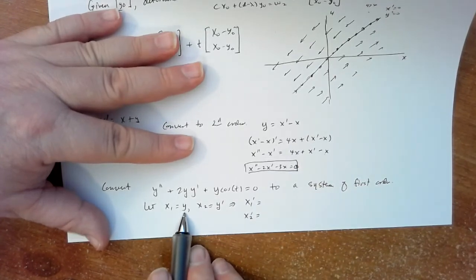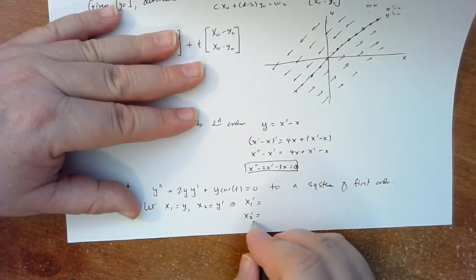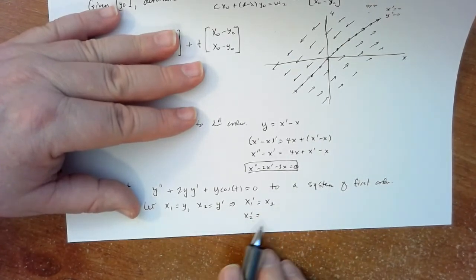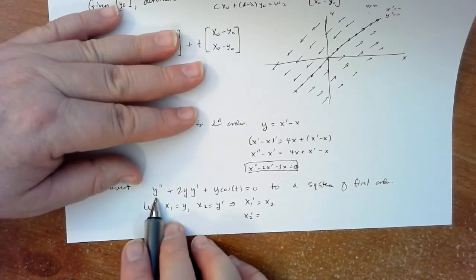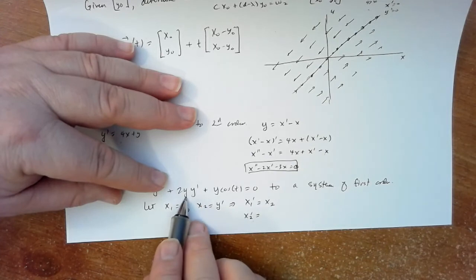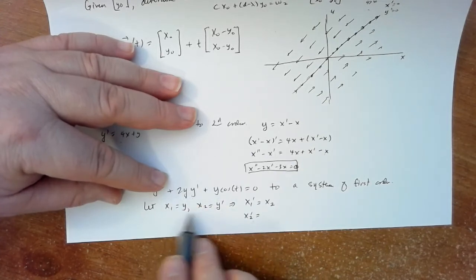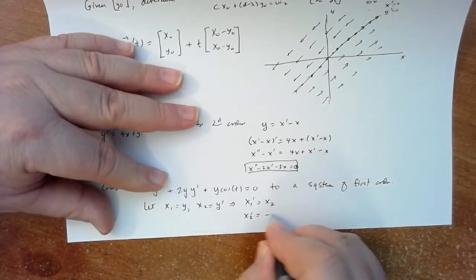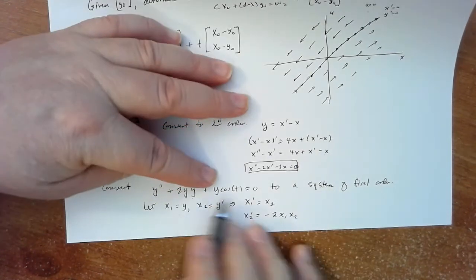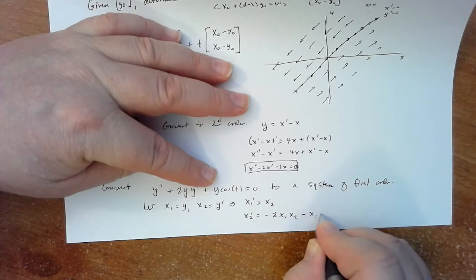x1 prime is y prime, which is x2. By the way, that's always going to be true. And x2 prime is y double prime, so I can just solve this equation for that. And so in place of the y and y prime, I'm going to put x1 and x2, so that's going to be minus 2 x1 x2, and then minus x1 cosine of t.